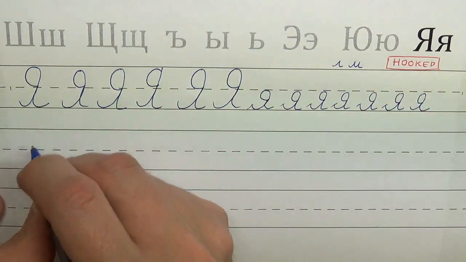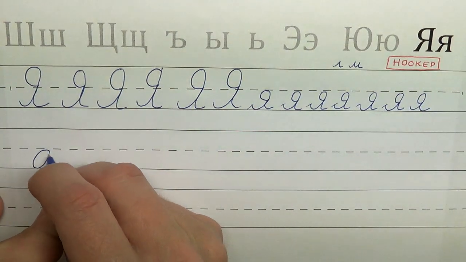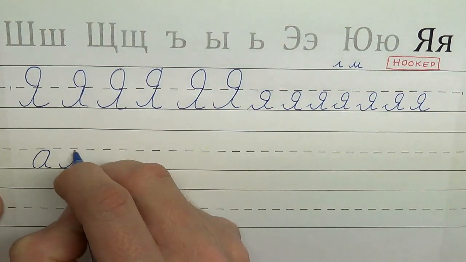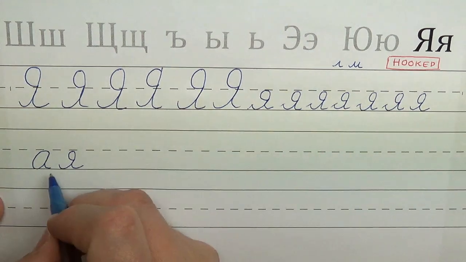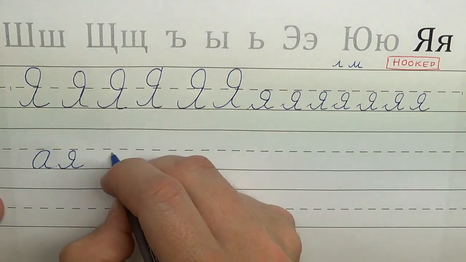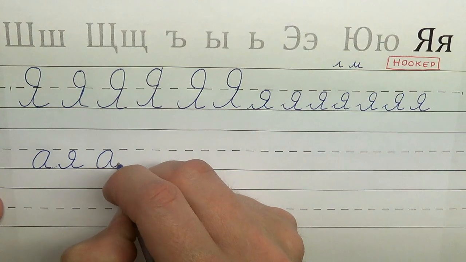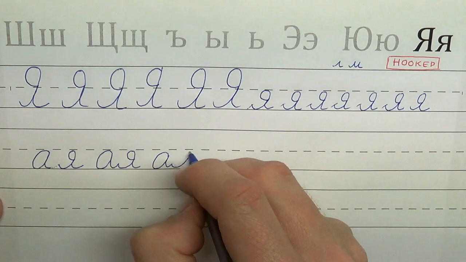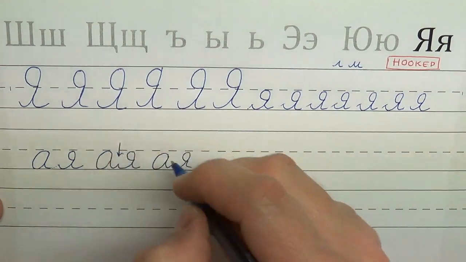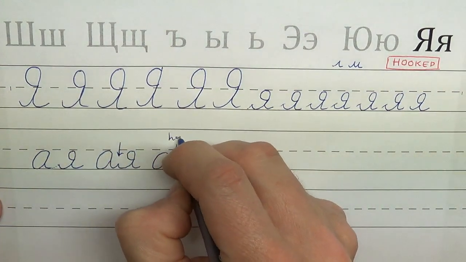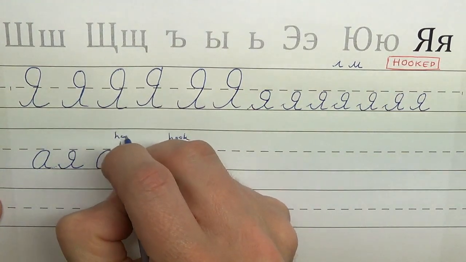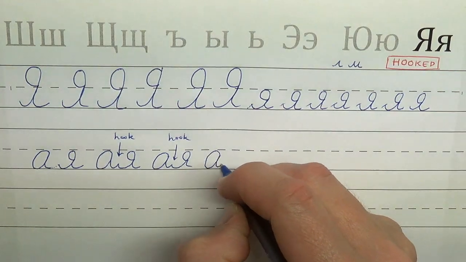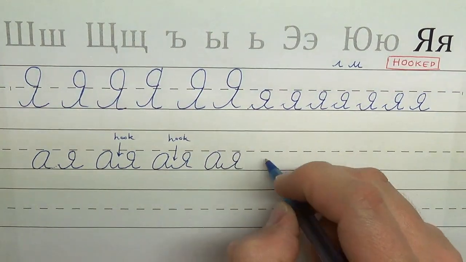So let's look at some examples. Coming out of a low out connect, and then we have our Ya like that. The connection should be pretty obvious. Hook, and up into the Ya. So here we see there's always a hook to begin the Ya, so you could practice a few of those on your sheet.